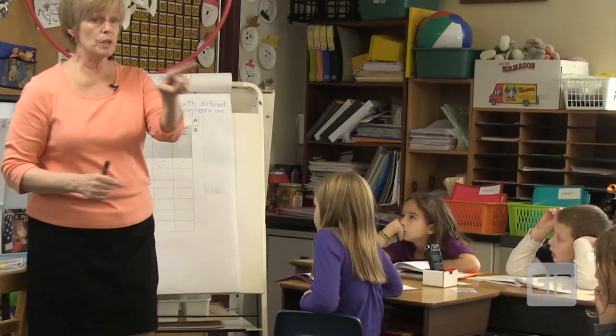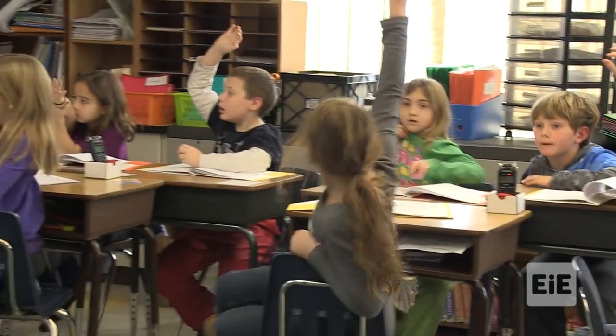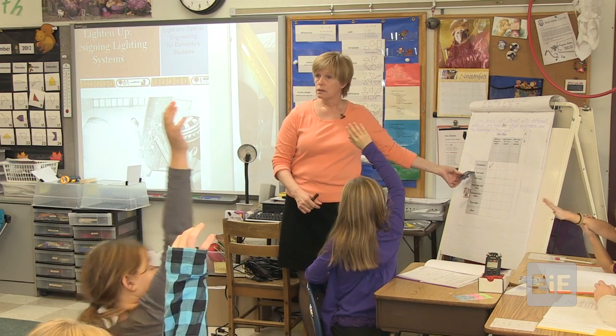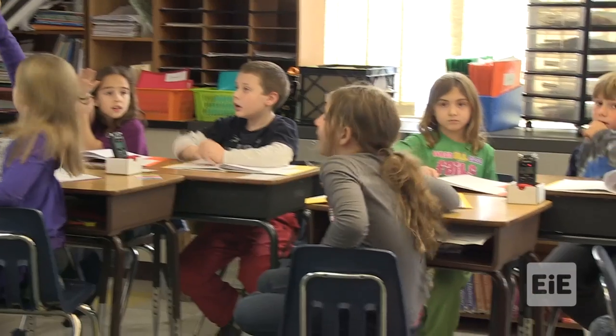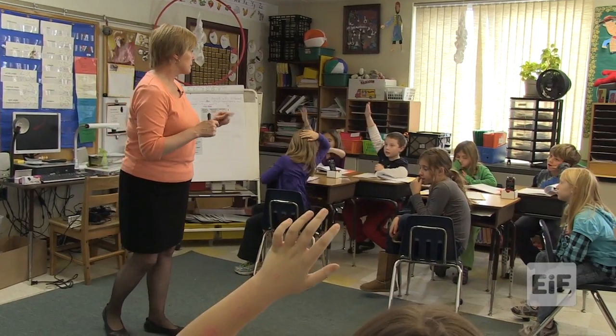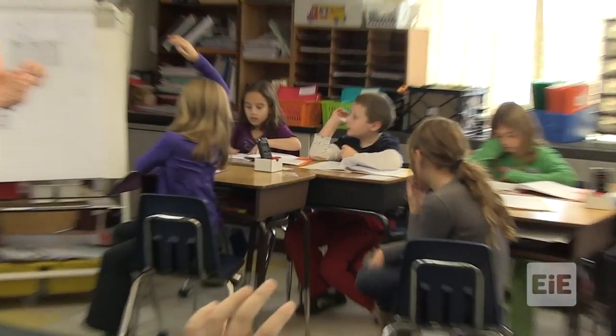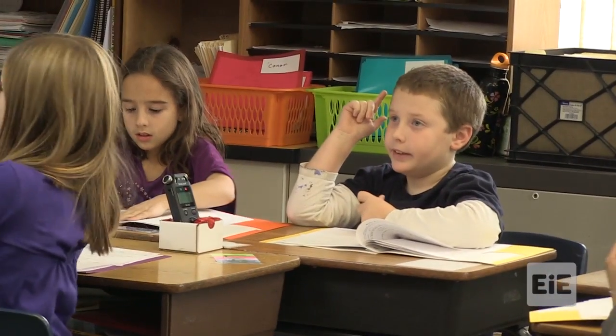So what groups had the black paper? And the black paper is right here. Not with the holes, just a plain black paper. Can you tell me, using your notes or your drawing, what did you see with the black paper? Yep. It stopped at the material.